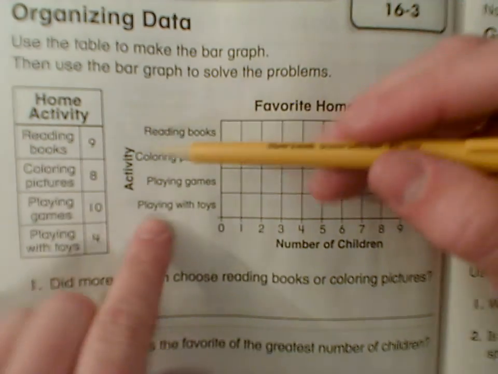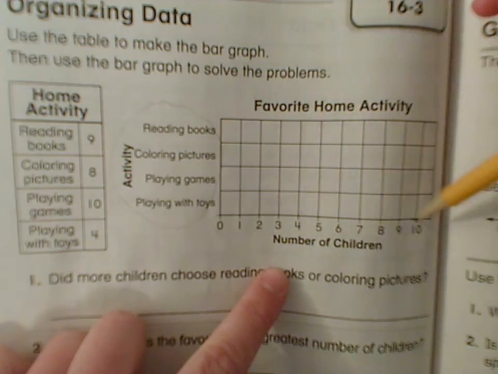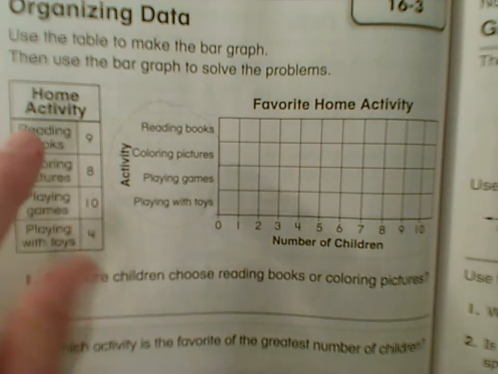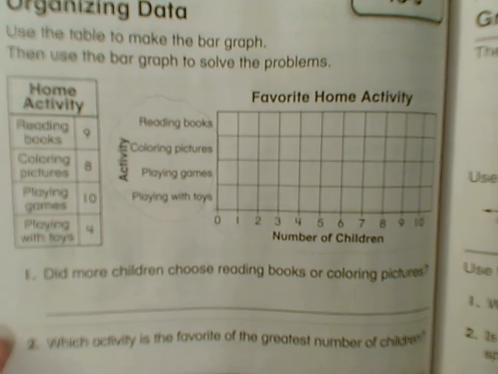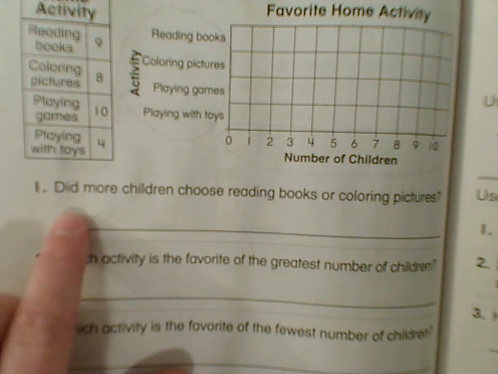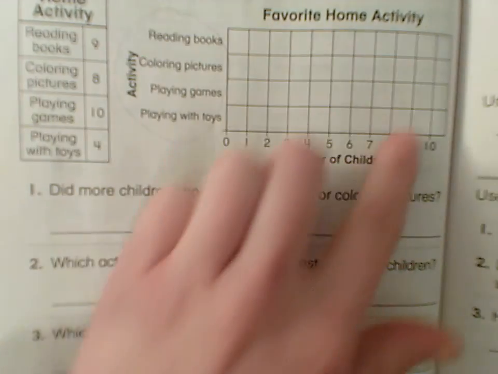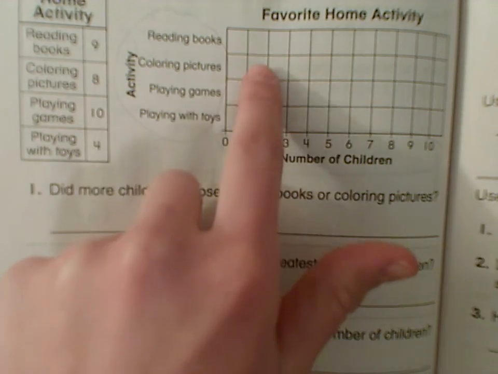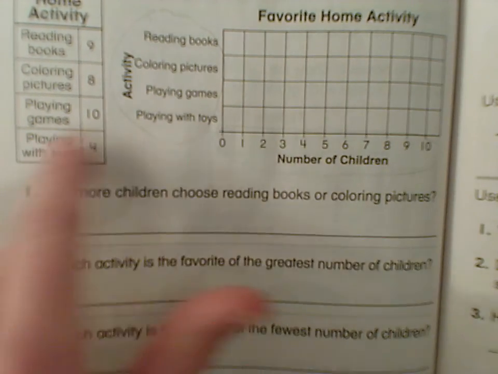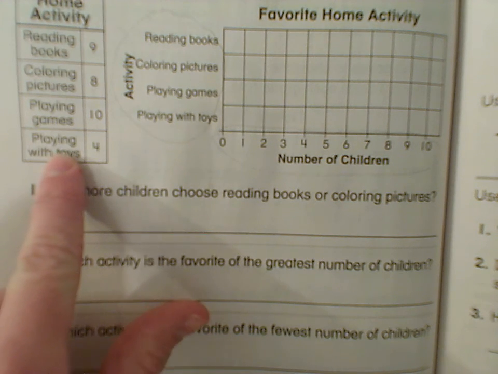I want you to remember to look at each side. Okay. Just plug in these numbers into the chart, and then you can do some short answers to these questions. Remember, these graphs help us visualize all this data. It's much easier to see it laid out on here versus just looking at this list of numbers.